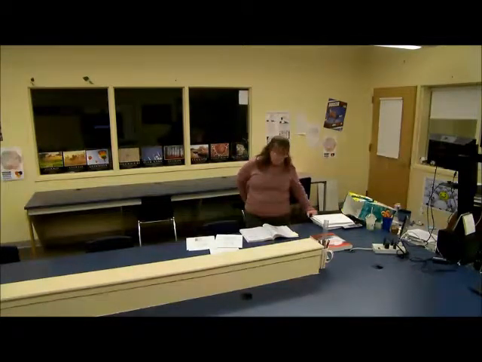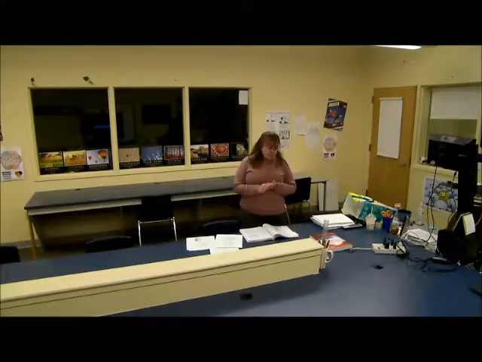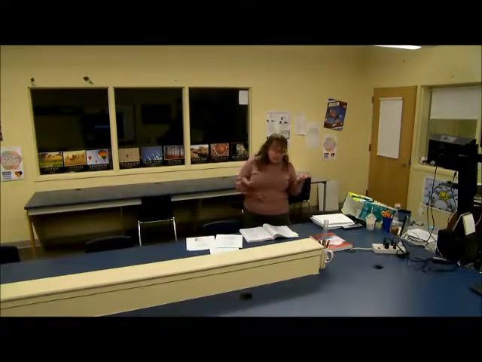If it's appointment book scheduling, so the paper copy version, office stores have different types: week at a glance, month at a glance. It's completely up to you. Some of them are color-coded.